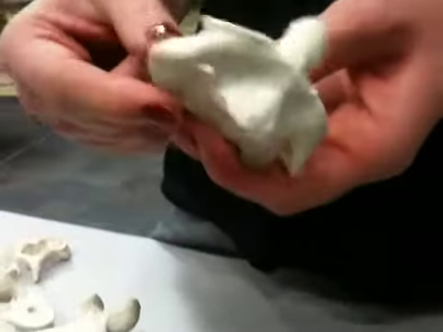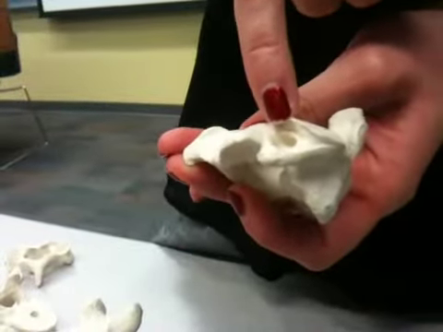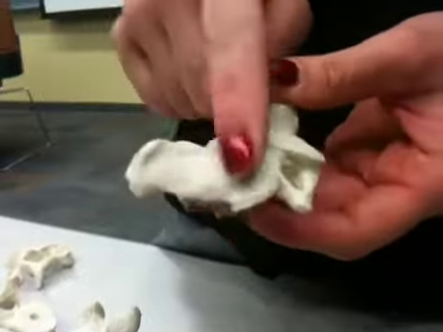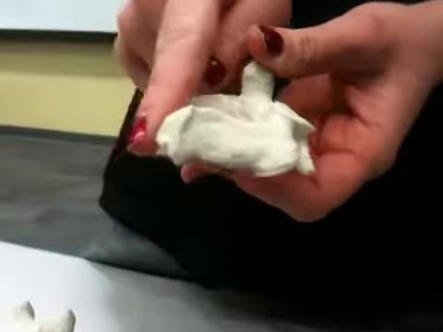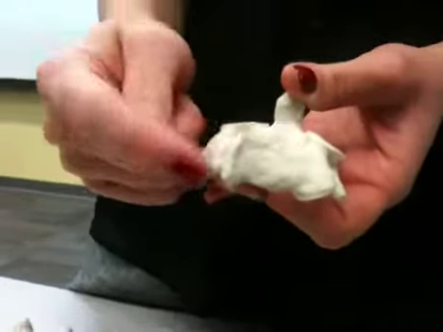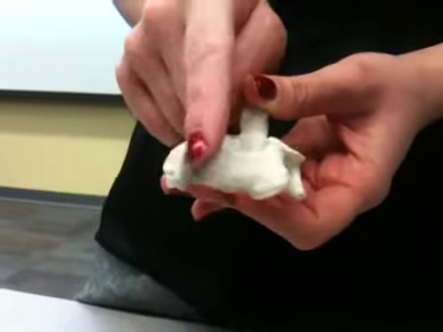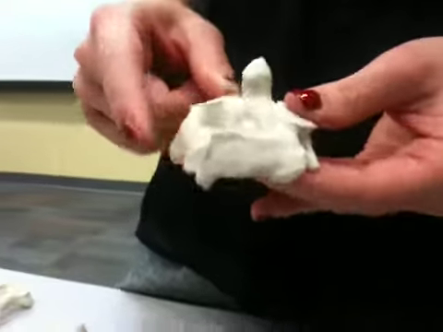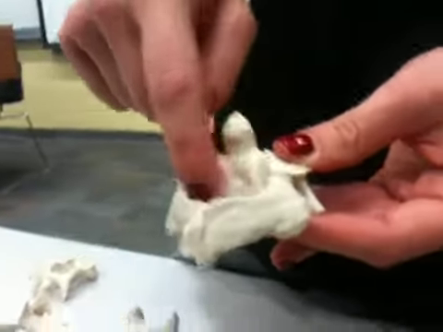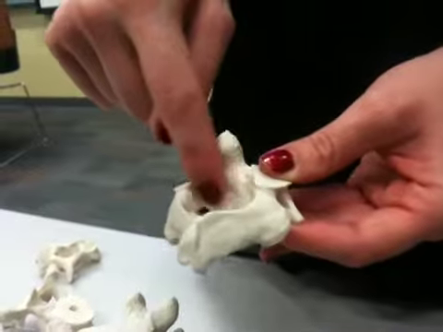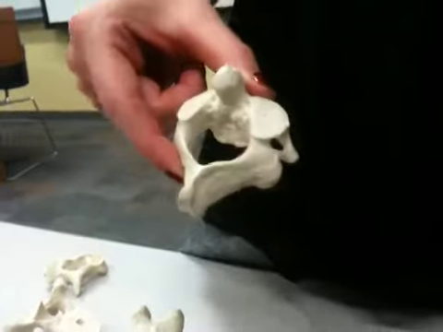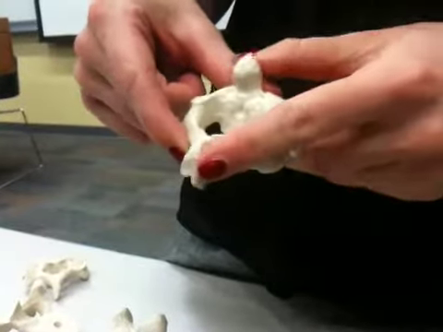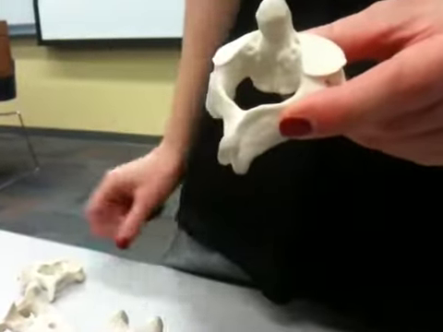Okay, other structures on C2 that we can see is it still has a transverse foramen, and it now has a spinous process. So the spinous process is often bifid or split into two. It's not just one point, but it has kind of two little points here. In terms of the shape of the vertebral foramen, where the spinal cord passes through, it's considered to be a triangle in shape, although kind of hard to see.